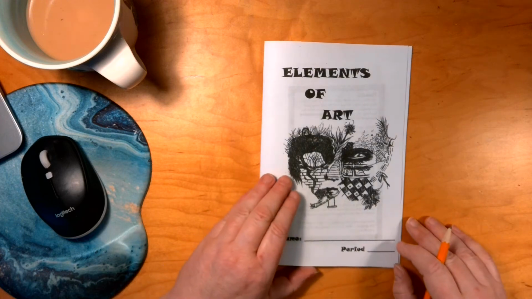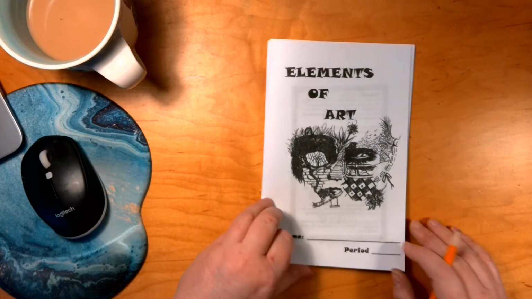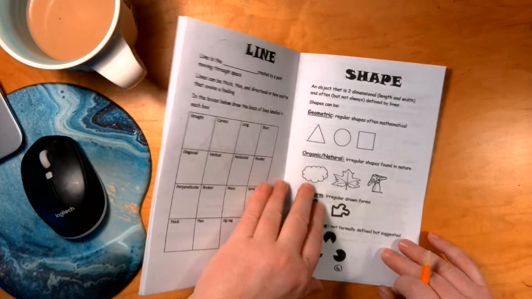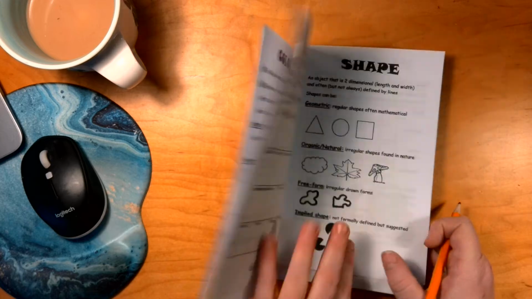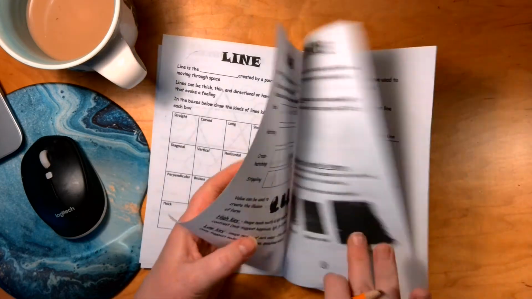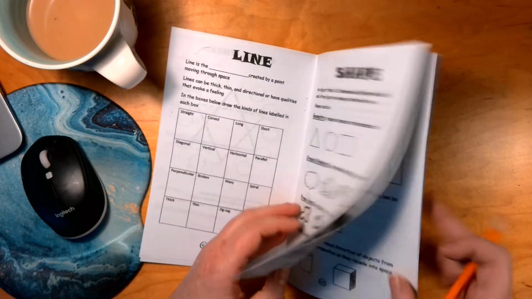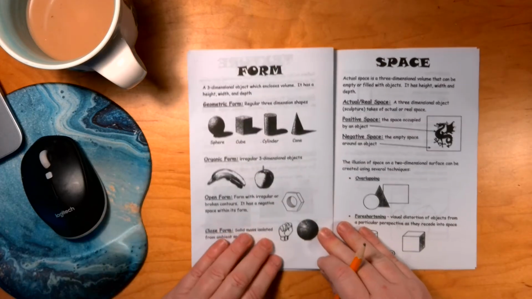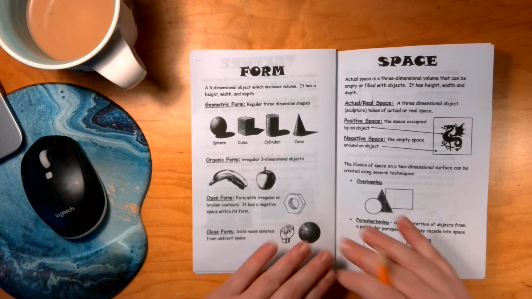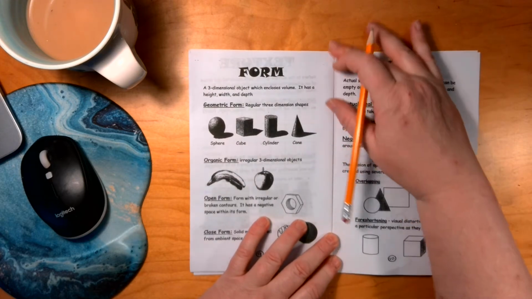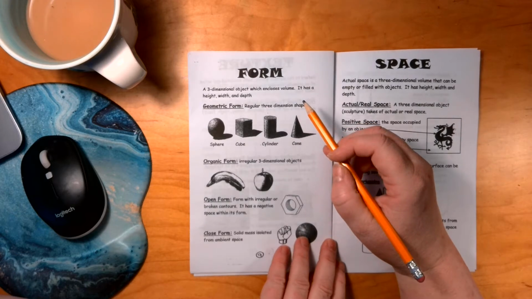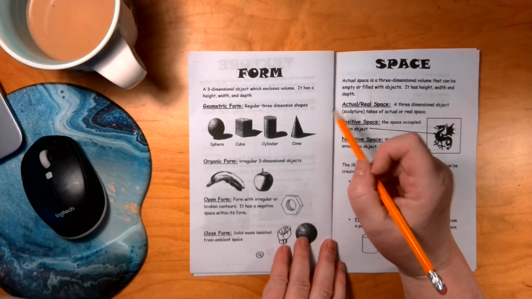Today in our Elements of Art review, we are going to talk about, on page 9, form and space. Form is a three-dimensional object which encloses volume. It has height, width, and depth.